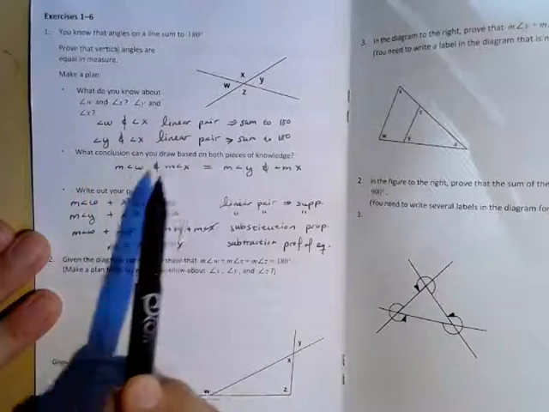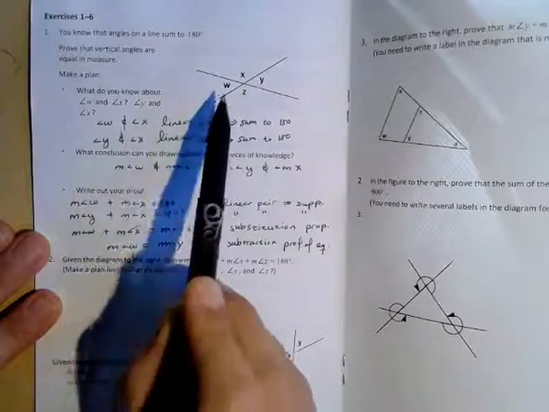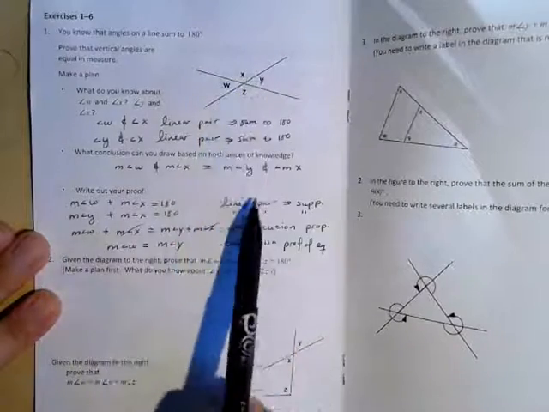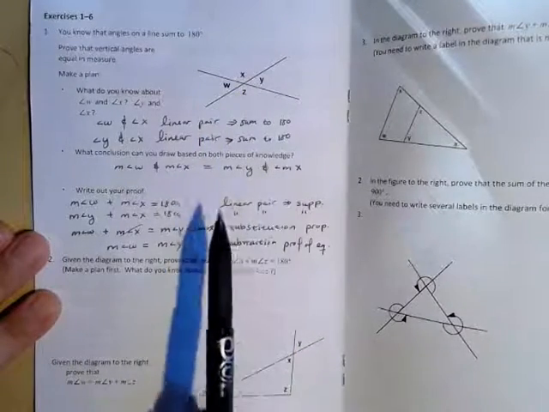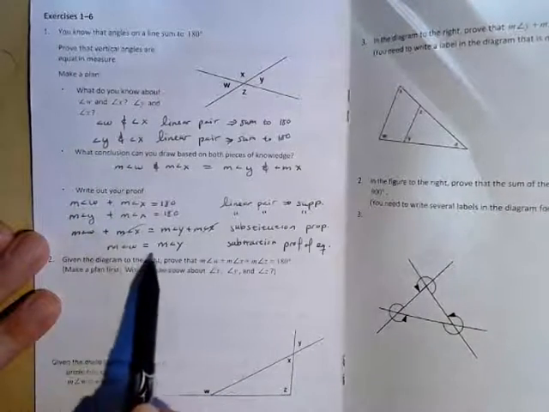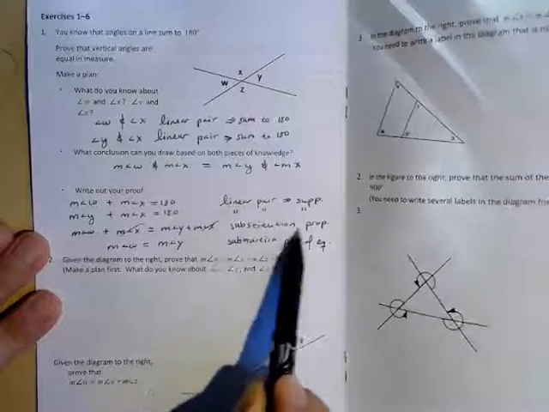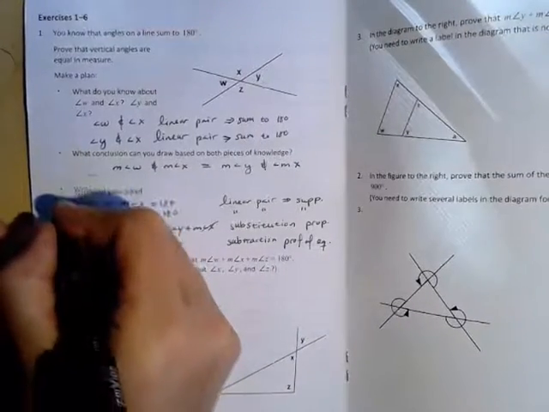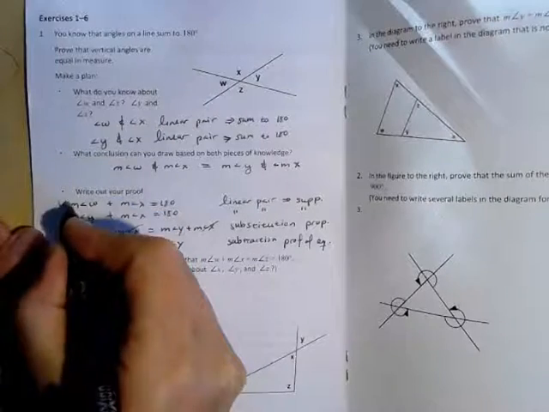We could then say in turn that the measure of angle W plus the measure of angle X must be the same as the measure of angle Y plus the measure of angle X, as we say right there. Now, writing out a proof means we need to make two columns. We need to number each statement that we're making, and then we have to give a reason for each statement we're making.